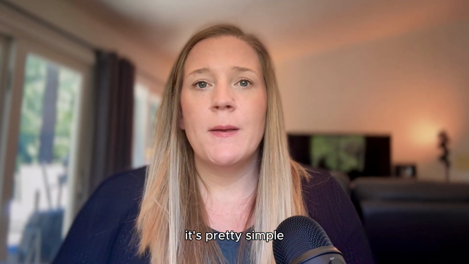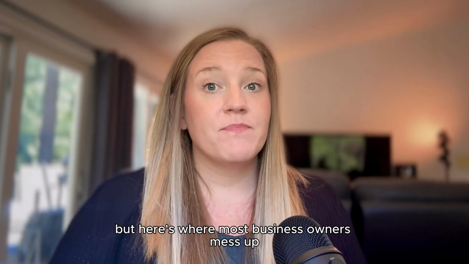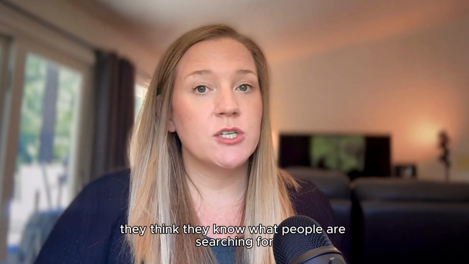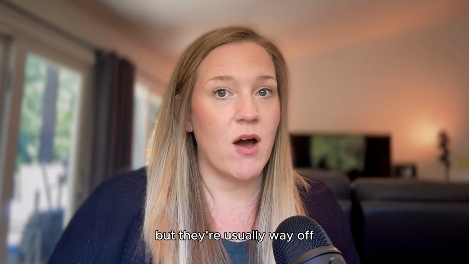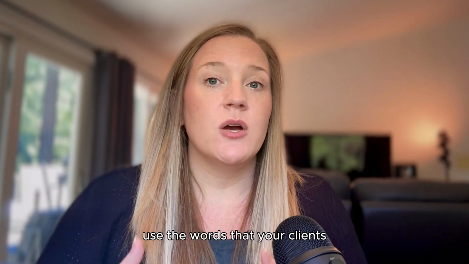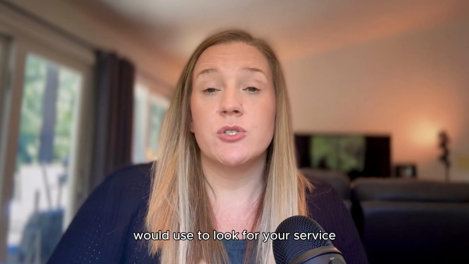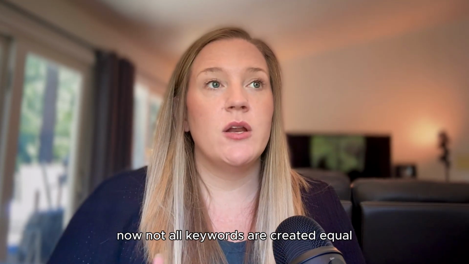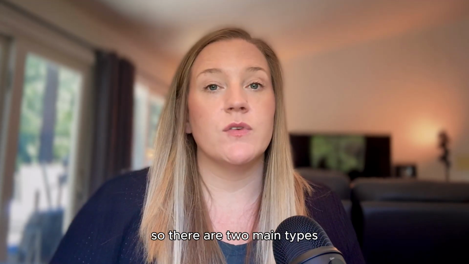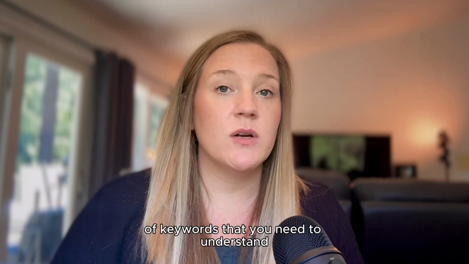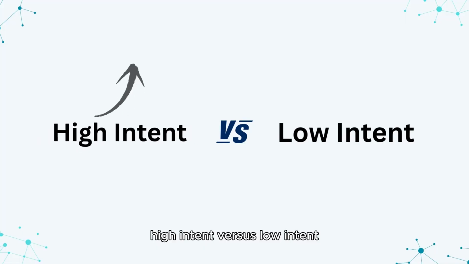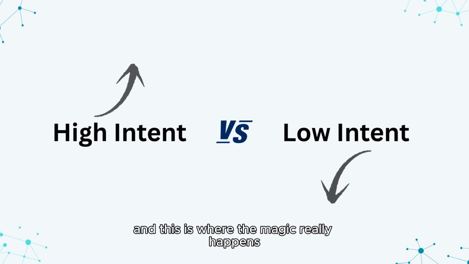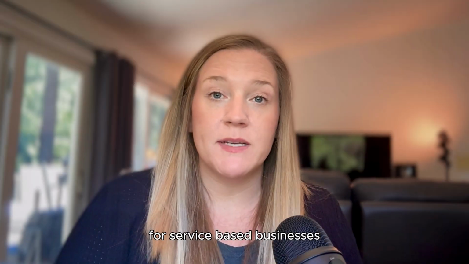It's pretty simple, but here's where most business owners mess up. They think they know what people are searching for, but they're usually way off. So you want to make sure that you use the words that your clients would use to look for your service and not just industry jargon. Now, not all keywords are created equal. So there are two main types of keywords that you need to understand: high intent versus low intent. And this is where the magic really happens for service-based businesses.